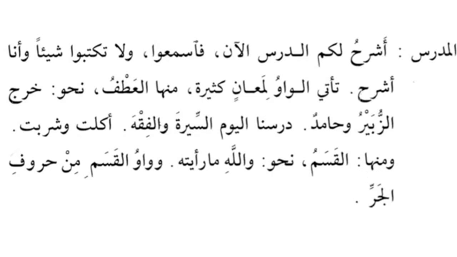Example, nahaw, wallahi ma ra'aytuhu, and by Allah I did not see it. Wa waw al-qasmi, again you see, the waw al-qasmi min hurfi jar. So it is from the harf jar. So that's why we have ism majrur following the waw al-qasam. So that's one of the ways to identify.